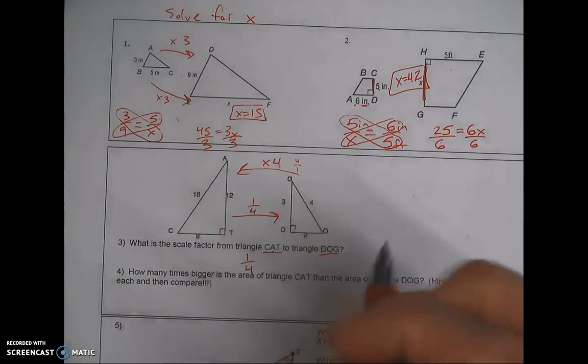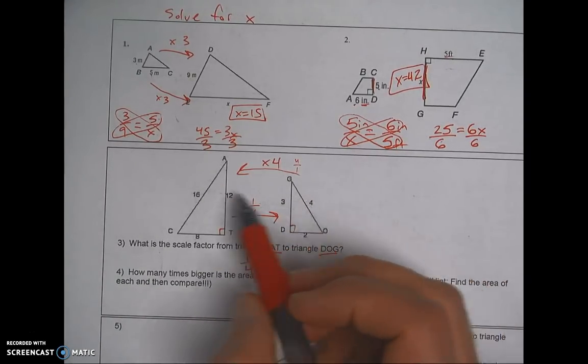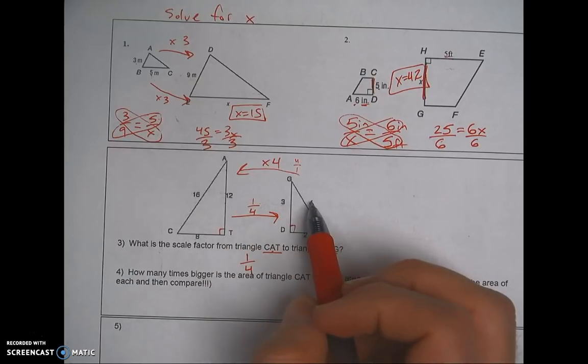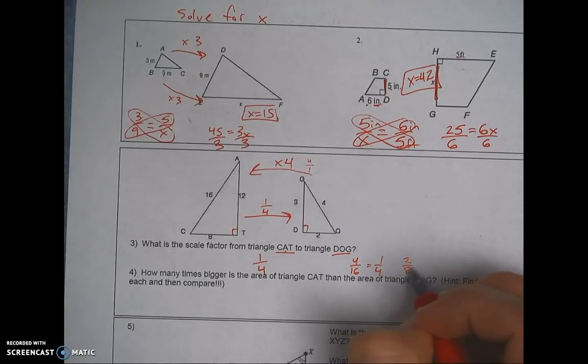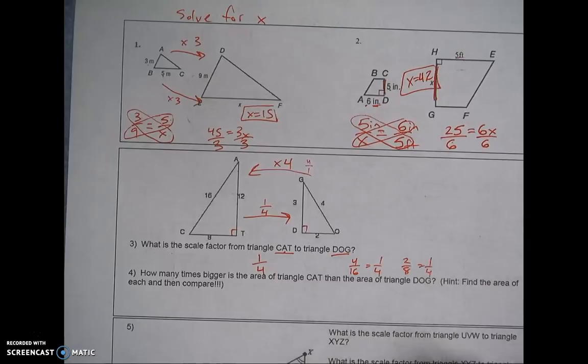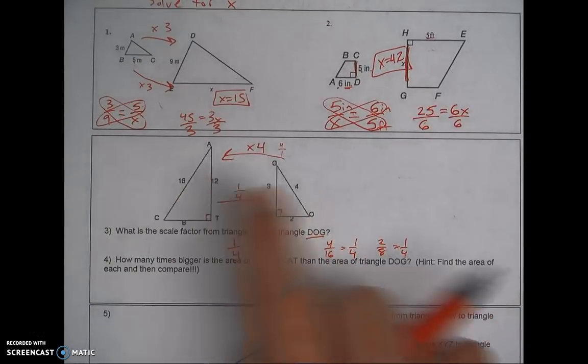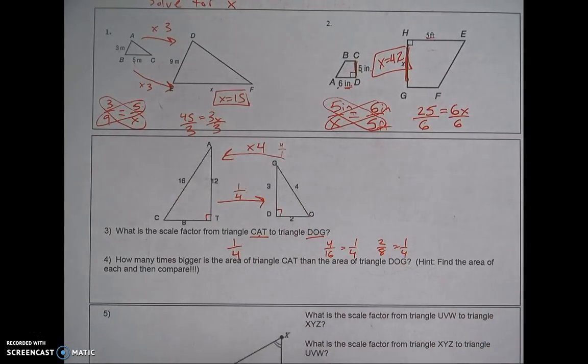Now the other way you could do that is you would actually take the numbers and set them up. So you put the 4 over the 16. That will reduce down to 1/4. You put the 2 over the 8, that reduces to 1/4. So if you get stuck with the numbers, you can set up a ratio and it will simplify. Now how many times bigger is the area of this triangle to this one? All right, we're going to start that right on the next video.